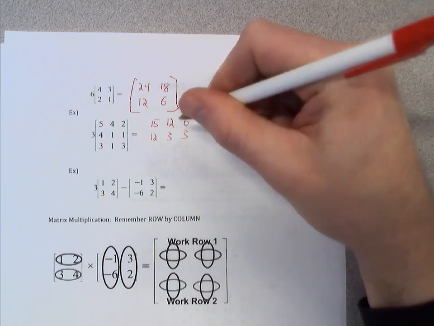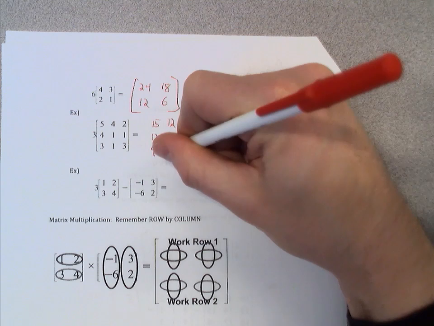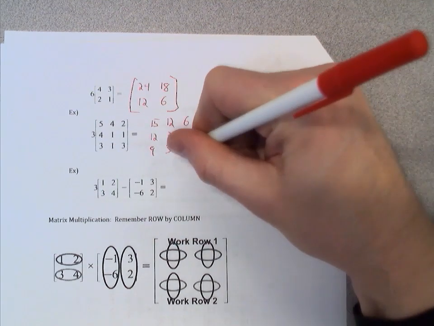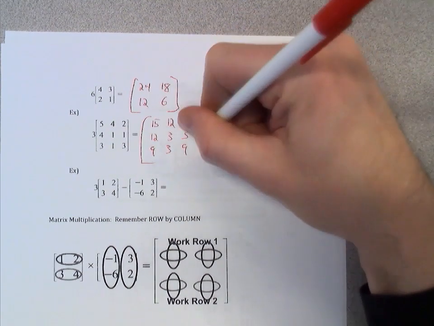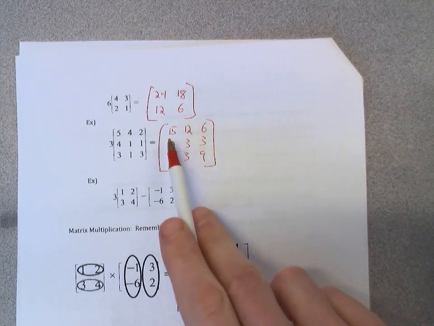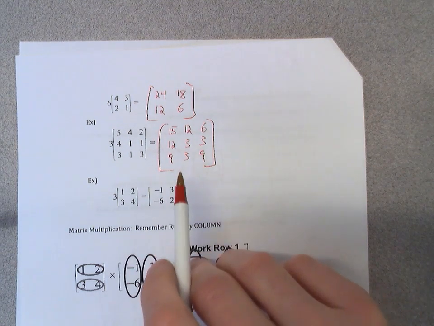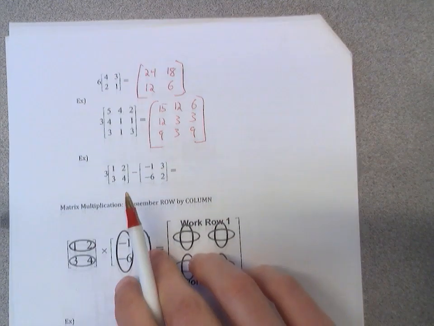3 times 1 is 3. 3 times 3 is 9. 3 times 1 is 3. And 3 times 3 is 9. And we get a matrix of the same dimensions but with new products. So it's a 3 by 3 matrix. Okay? All right. So now let's look at this problem.